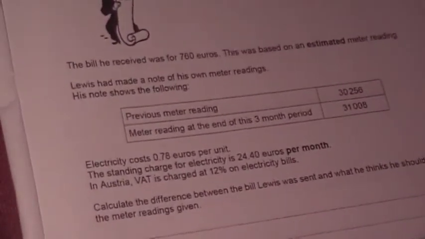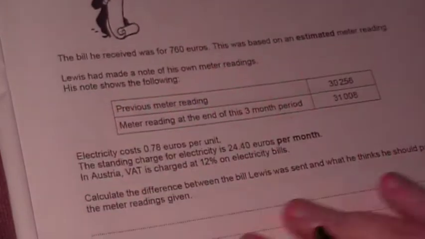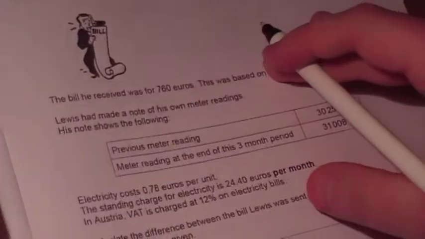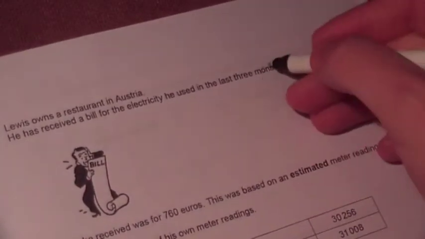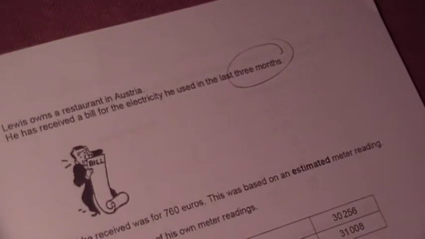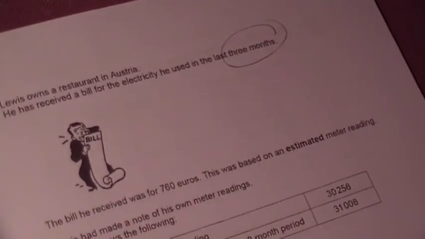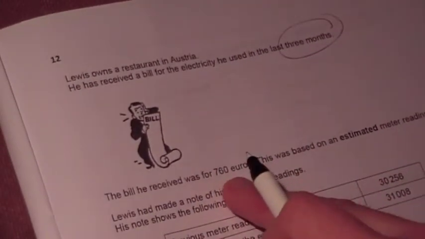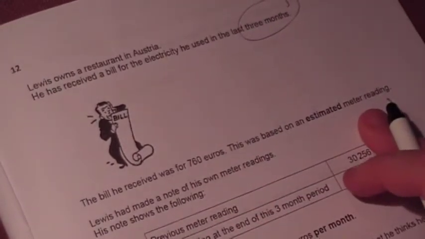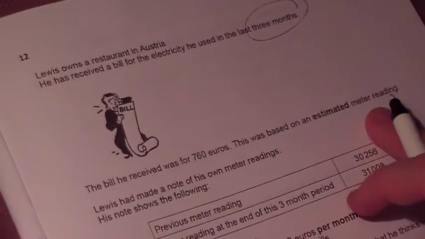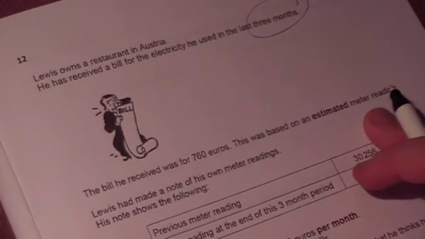Question 12, the bill. I won't read all the information out. There is important stuff at the top here. The bill is for the last 3 months, and that is very important because there's a standing charge in a moment. He's received a bill for €760, which is based on an estimated meter reading. This is how electricity companies do it if we don't submit what we've actually used to them.